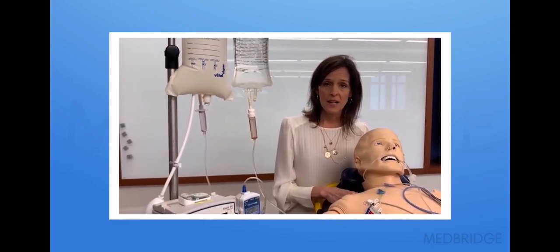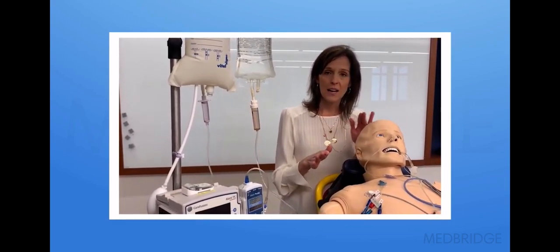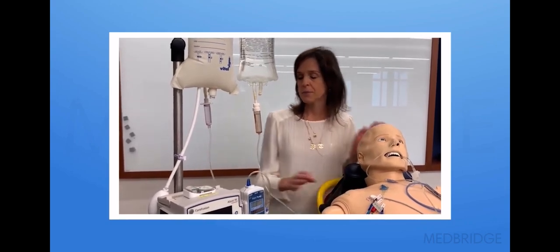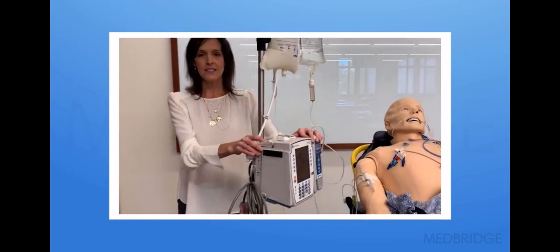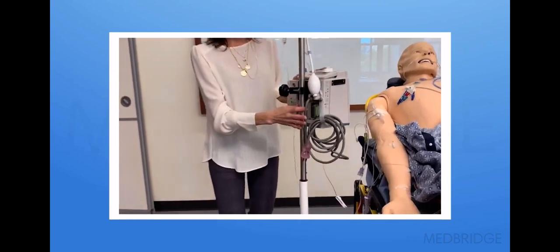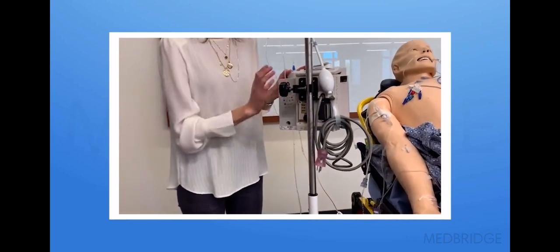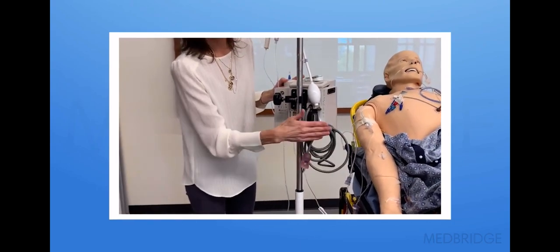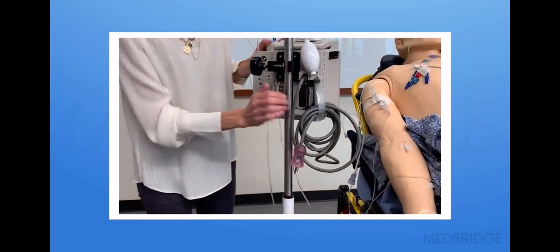Now, before you mobilize this patient, you do want to make sure you get all your lines and leads to one side of the bed and that you unplug any devices that can be unplugged. So for the IV pump, it does run on a battery, so you can unplug it and secure it neatly here so this cord is not a fall hazard.